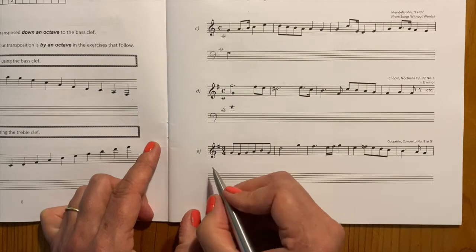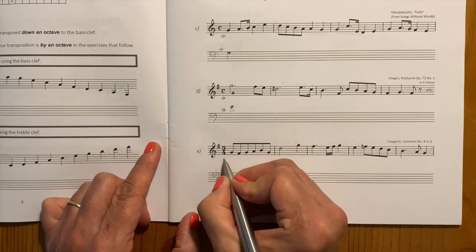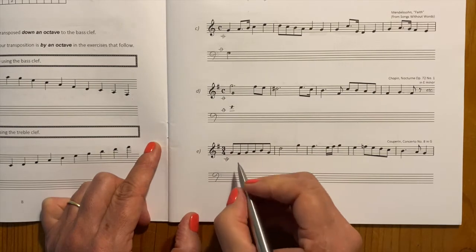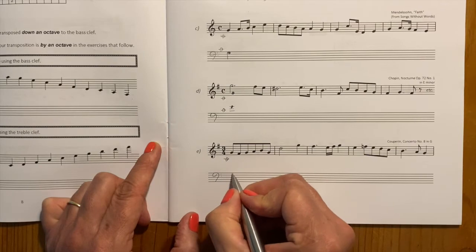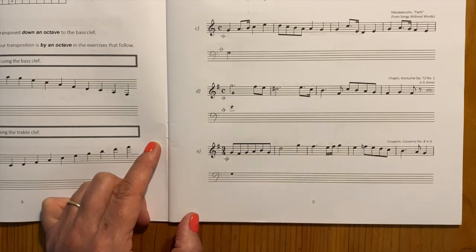And this one, down an octave, going to the bass clef. I'm starting on the G, 5 notes above middle C. So I want to start, if I go 1 octave lower, on the G that is just below middle C, and that's therefore my starting note.